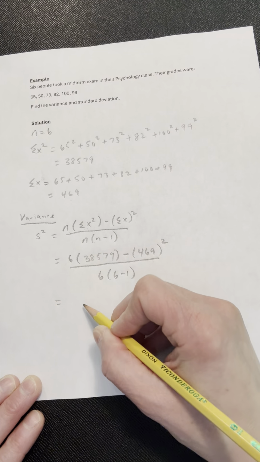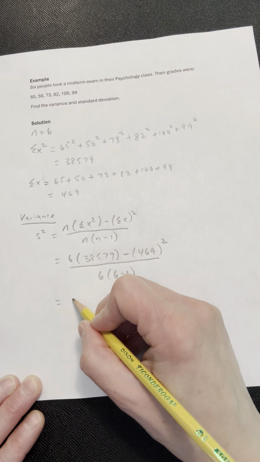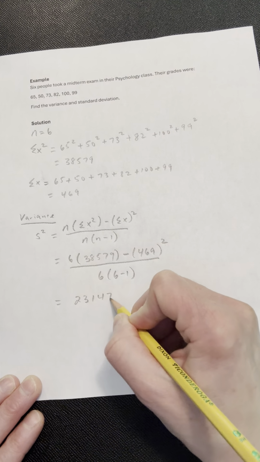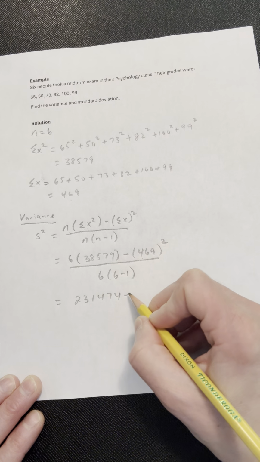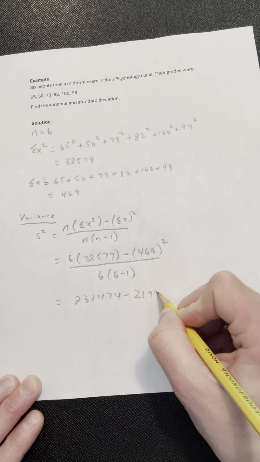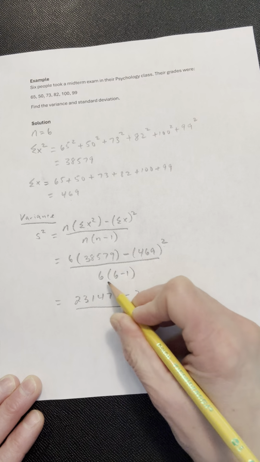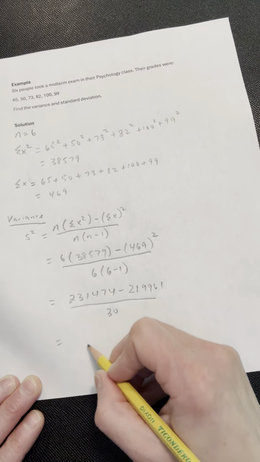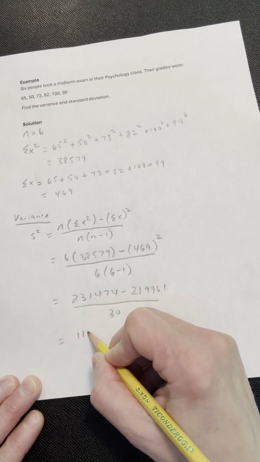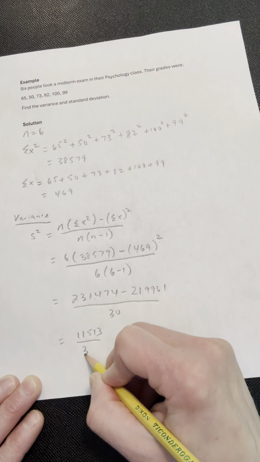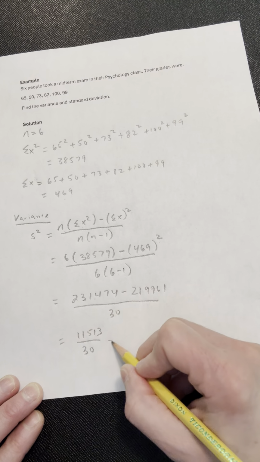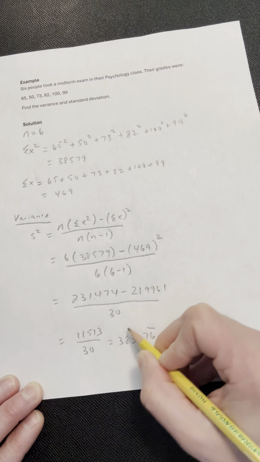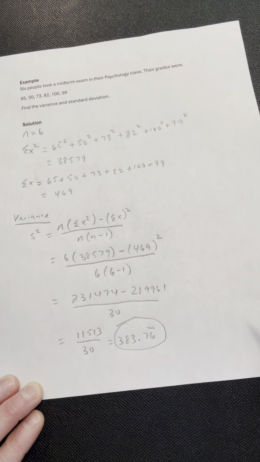Just doing that calculation, multiplying, we get 231,474 minus 469 squared, which is 219,961, and then 6 times 5 is 30. When we do our subtraction, we get 11,513, and divide it by 30, and that equals 383.76 repeating. So that is our variance.